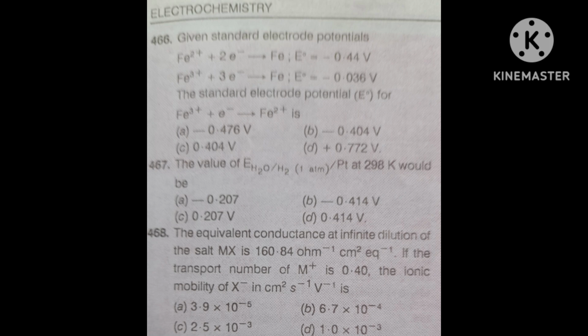Its value is given, 160.84. Just multiply both: 1 minus 0.40 into 160.84, and you will get the value 96.504. This is the ionic conductance value.